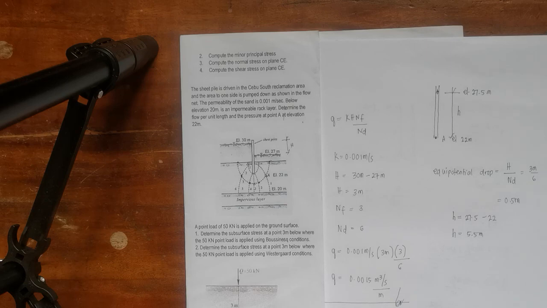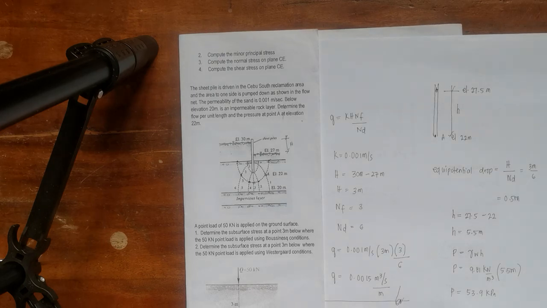Applying the formula, we have the unit weight of water, 9.81 kilonewton per cubic meter, multiplied by the pressure head of 5.5 meters, and that is equivalent to 53.9 kilopascals. And that will be the answer for this given problem.